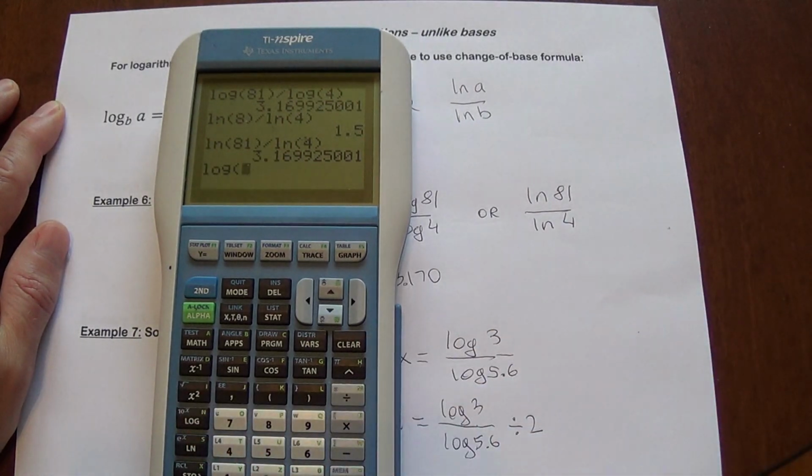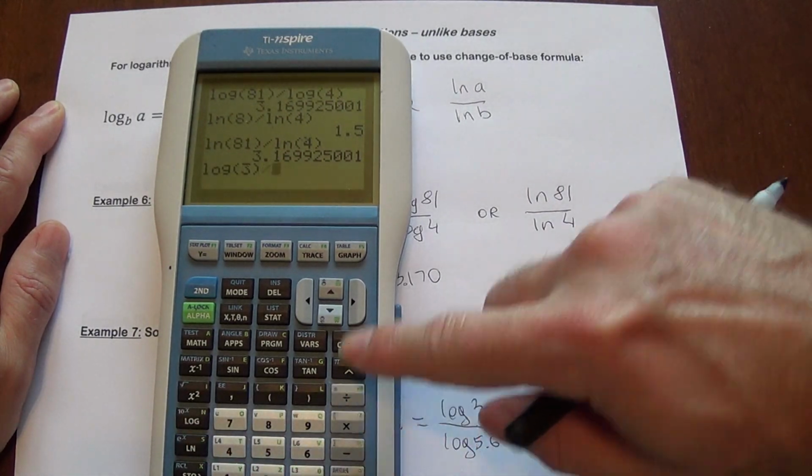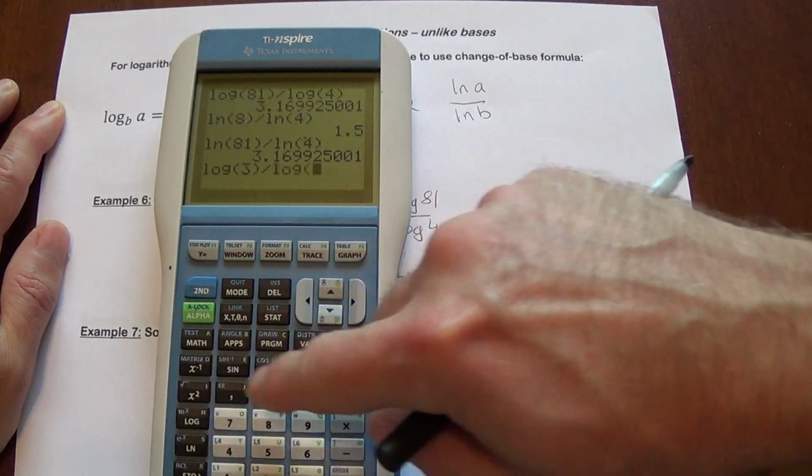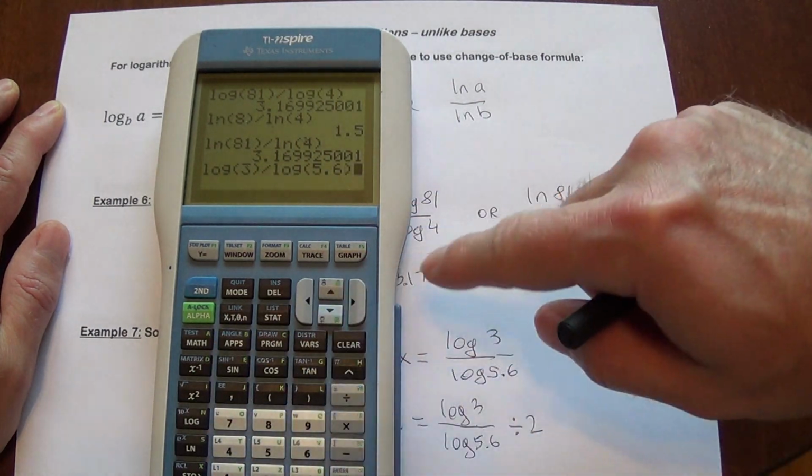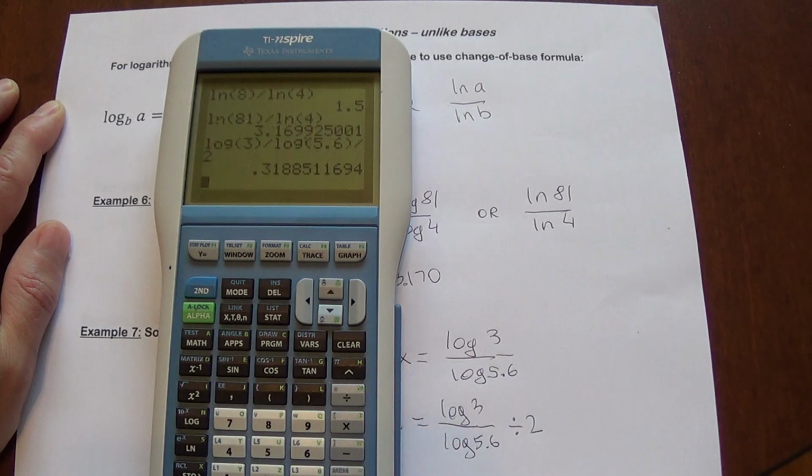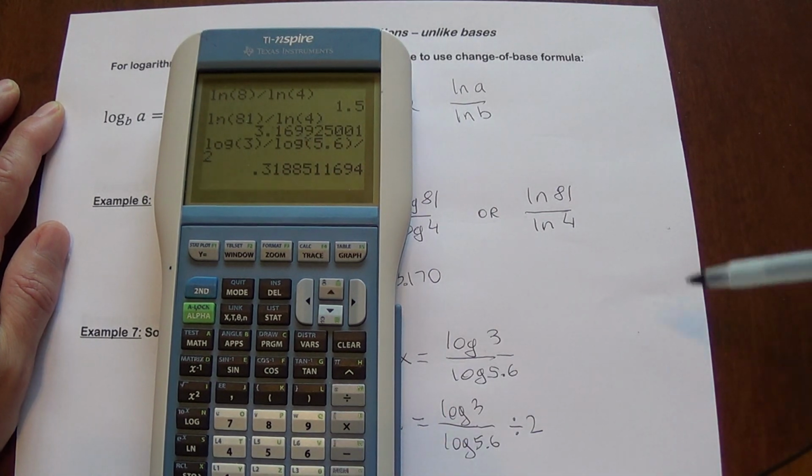You can use ln also if you want, it's not going to change anything. And this is our answer, 3.319.